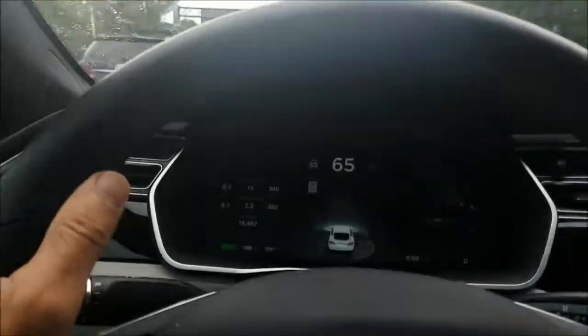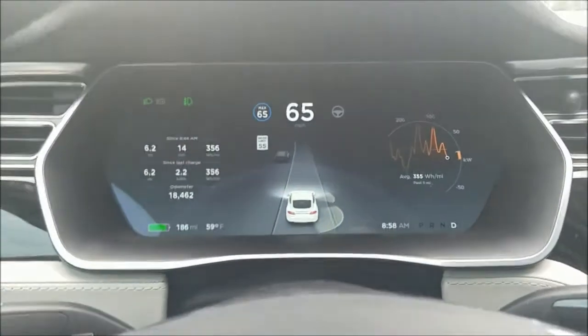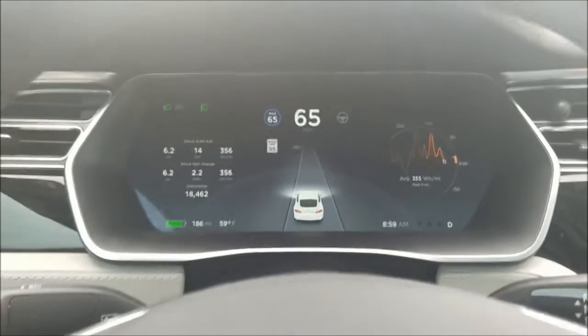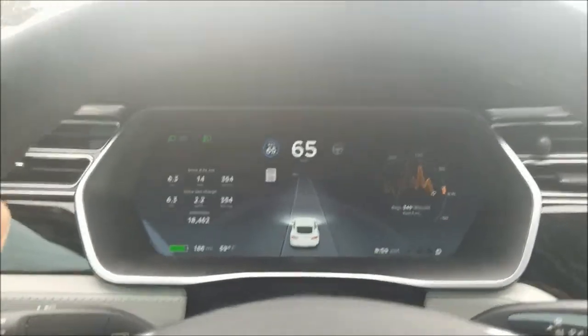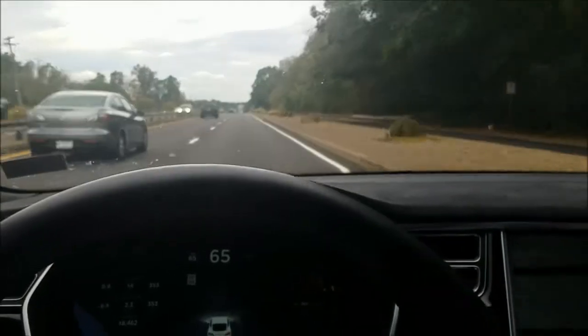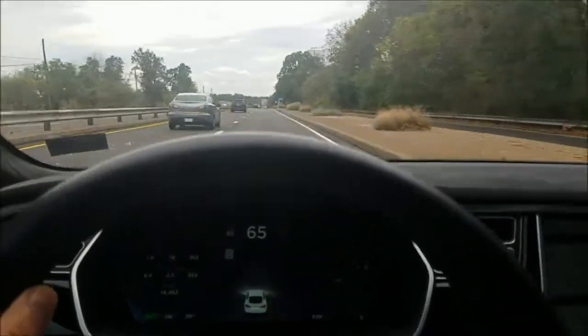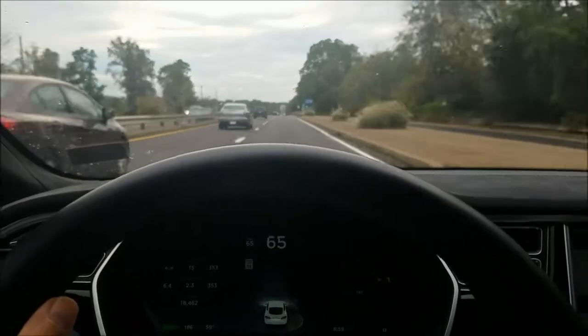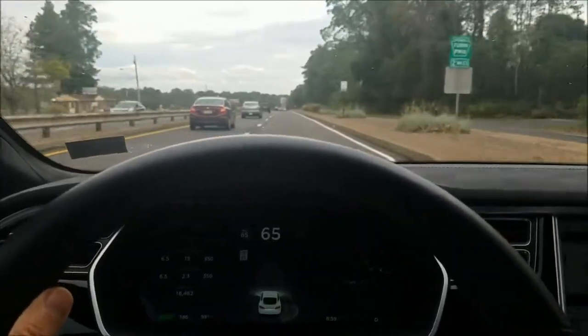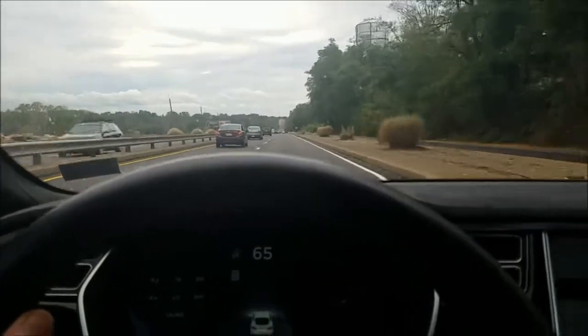You can see the white lines on the dashboard there. It lets me know that it has a good indication of the road lines. Might have lost it there for a minute because there was a little exit. And cruise is great. I mean, this is adaptive cruise control, it just works flawlessly. Let me pause here for a minute.